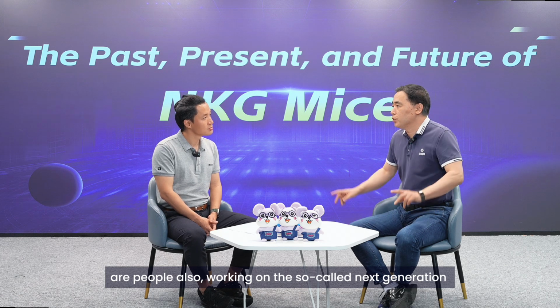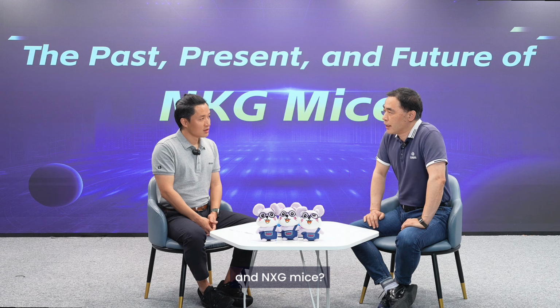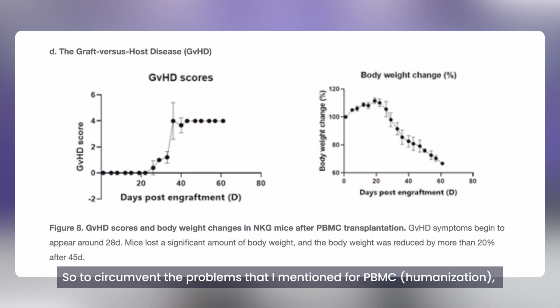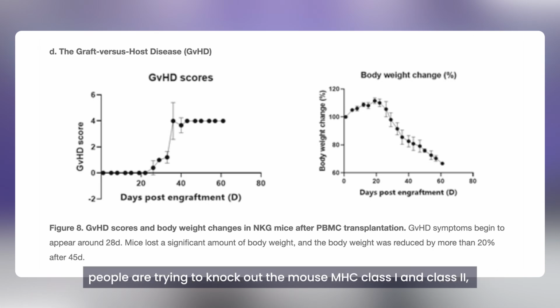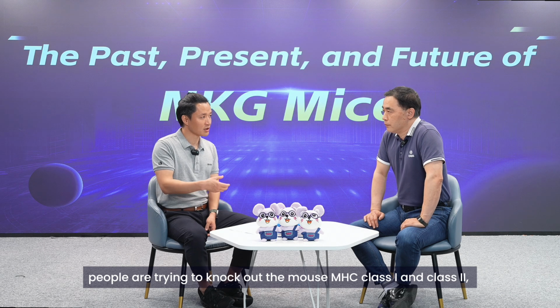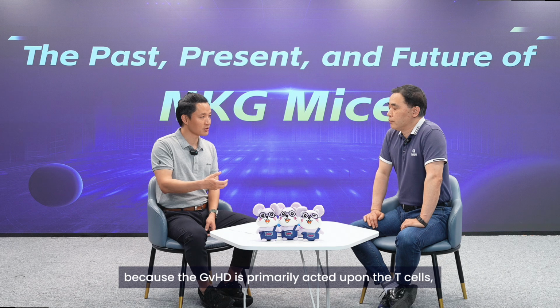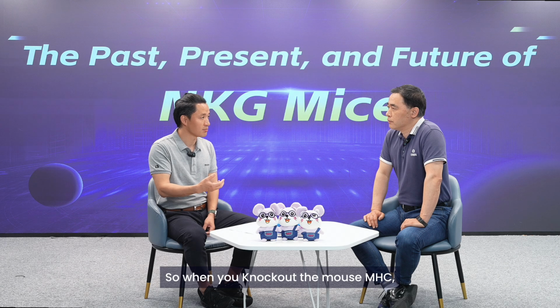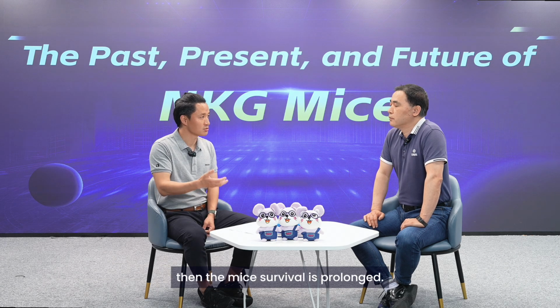Okay, I see. So in order to make improvement upon those limitations, people are also working on the so-called next generation NXG mice. Yeah. So to circumvent the problems that I mentioned for PBMC, people are trying to knock out mouse class 1 and class 2, because the GvHD is primarily driven by the T cells recognizing mouse MHC as foreign. Of course. So when you knock out the mouse MHC, then the mice survival is prolonged.